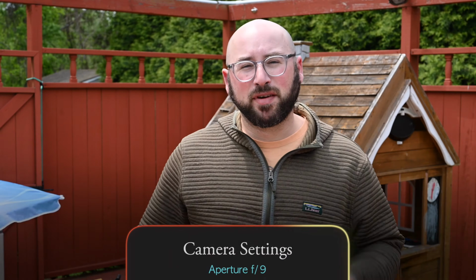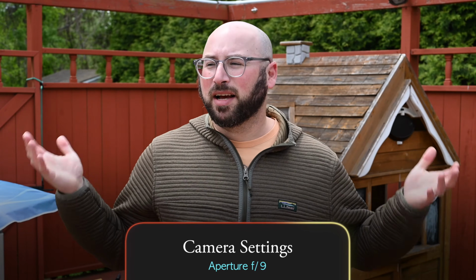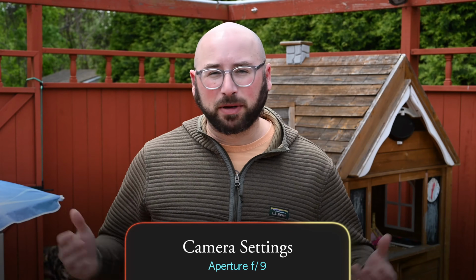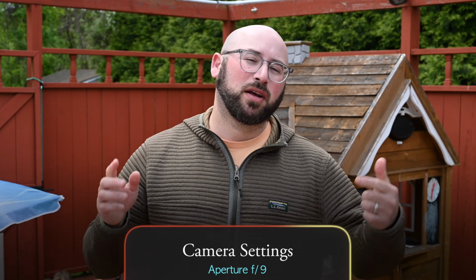Right now I'm at f9 for my aperture, and you can see again the background is less blurred. It's still blurred because it's focused on me, but it's less blurred than it was before.